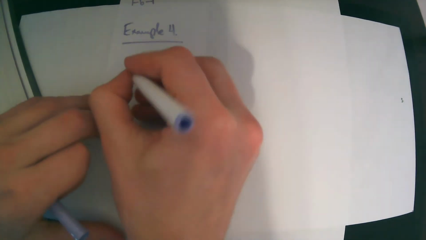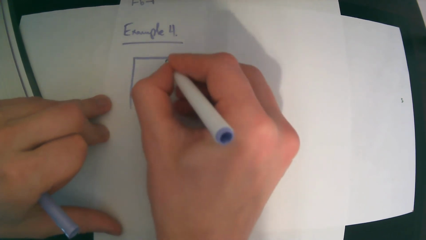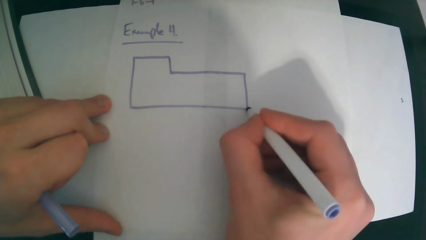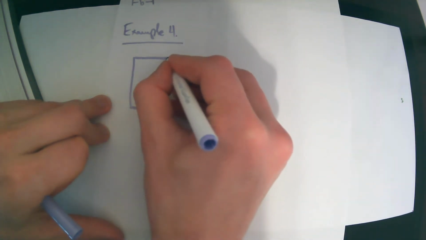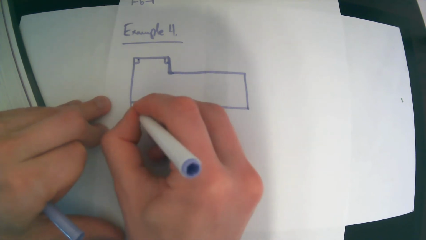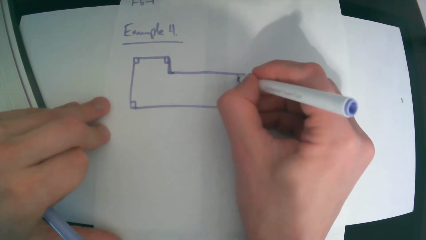Okay, so I want to go to example 4, which is a bit more interesting. We have some kind of... So this is supposed to be straight there. Some kind of weird, maybe a floor plan or something.